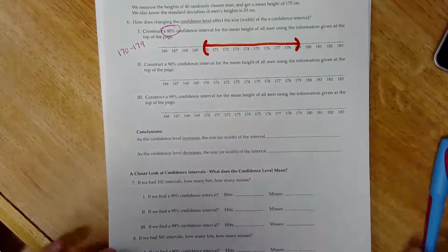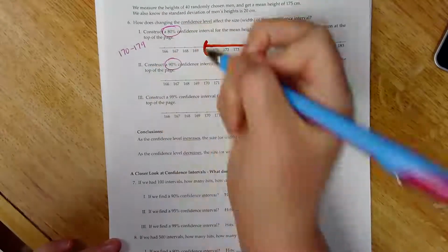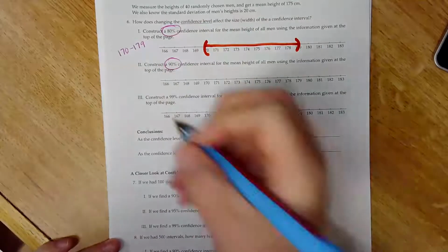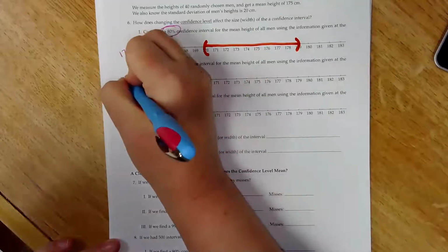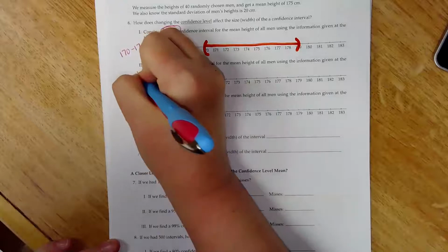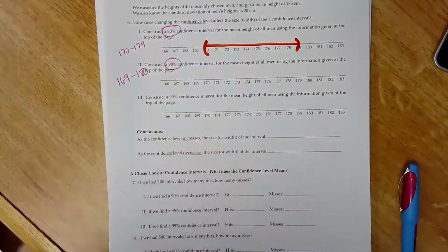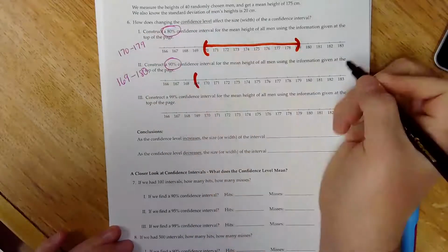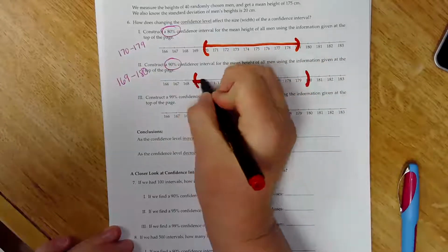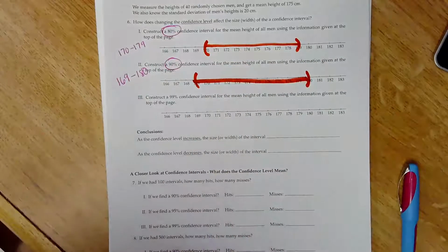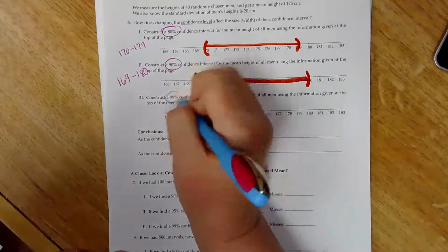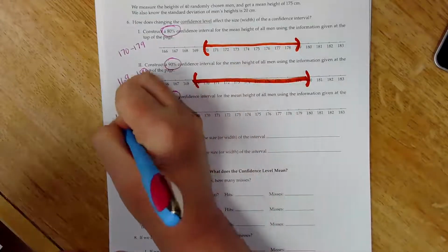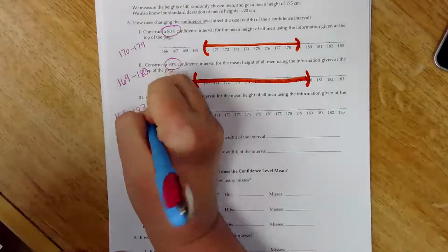Okay, and then a 90% confidence level gave me 169 to about 180. Okay, so a little bit bigger, but not too much bigger. Then I went to a 99% confidence interval, and that gave me from 166 to 183.